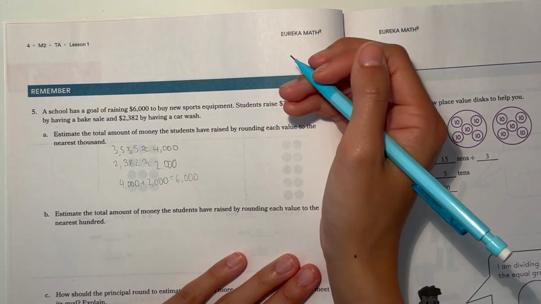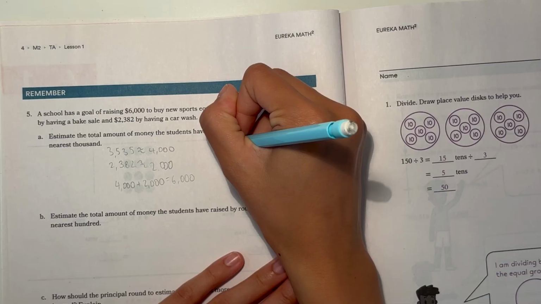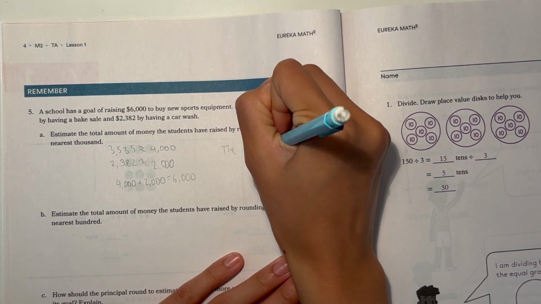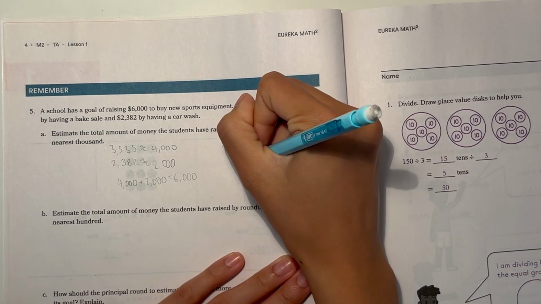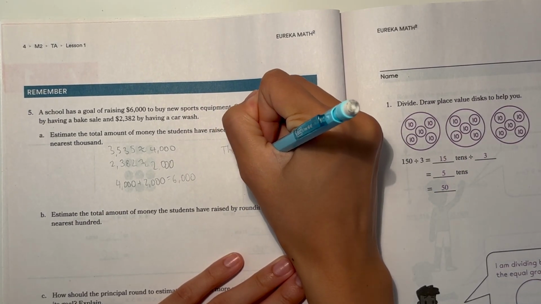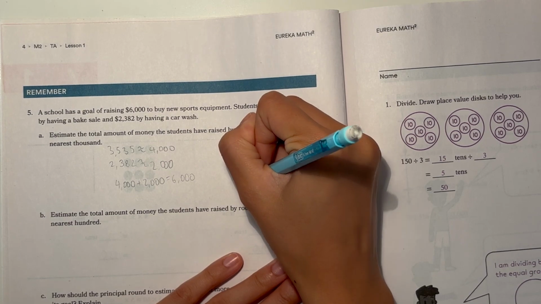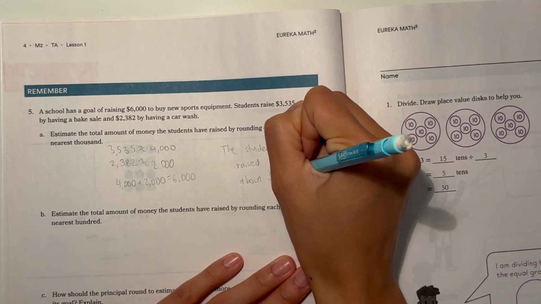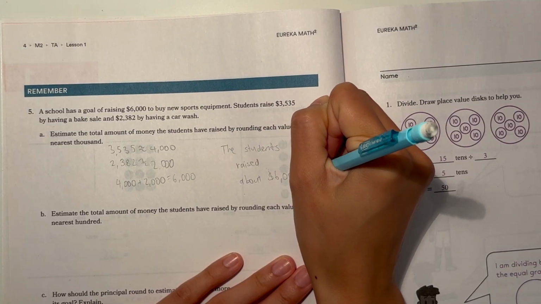So the students raised about 6,000. We say about because it's not the exact amount, it's just a rough estimate.